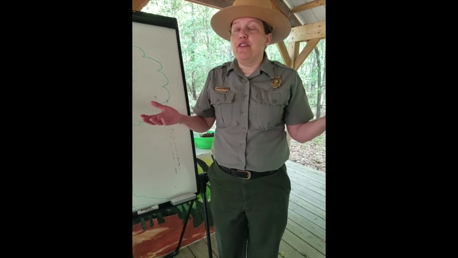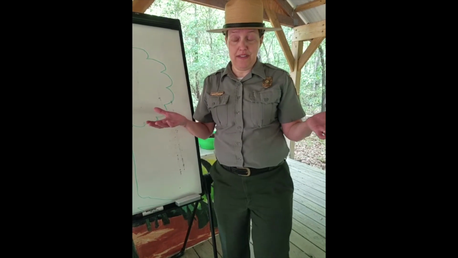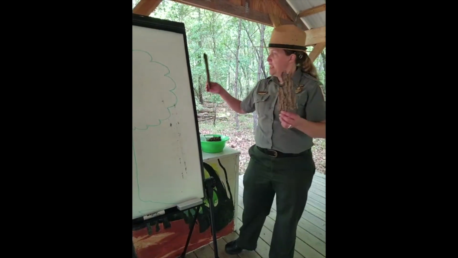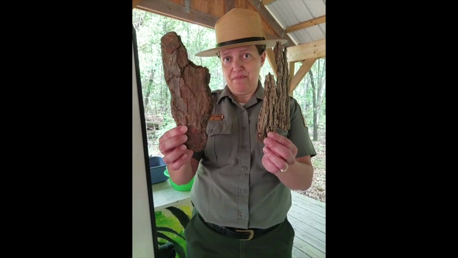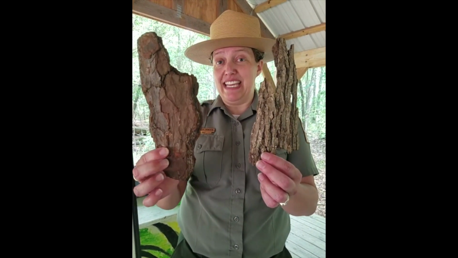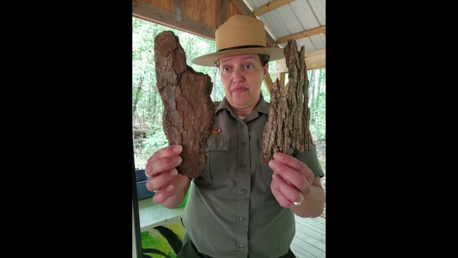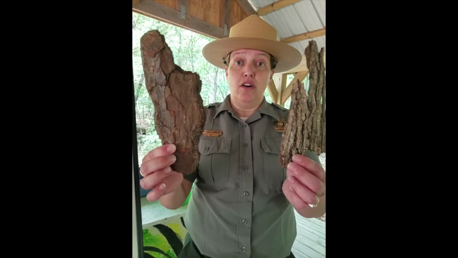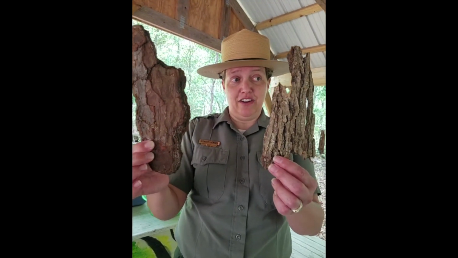So we said every single tree has a different kind of bark. So I want to show you a couple different examples of some tree bark. And when you look at these two pieces of bark, do you think they came from the same tree or a different tree? A different tree. Okay, what are some things you see that are different about these two pieces of bark? Okay, they're a different color. One's darker and one's lighter. So one is kind of a dark brown color and one's a little bit lighter gray color.